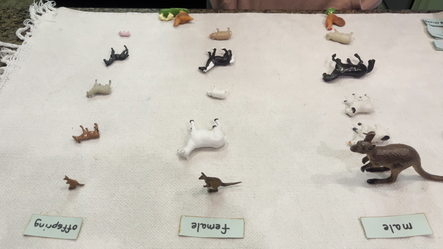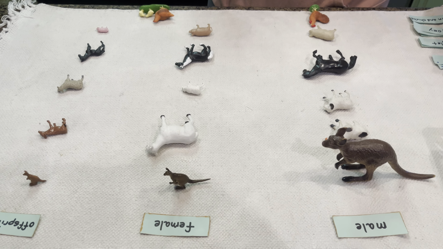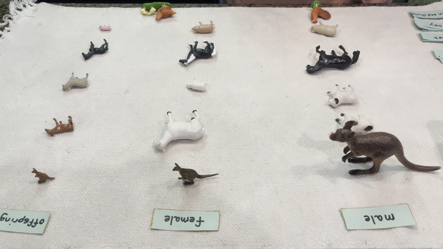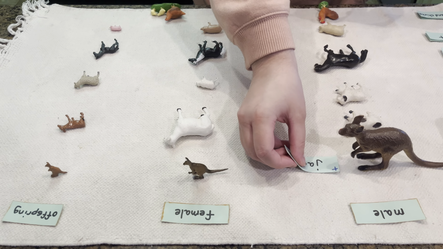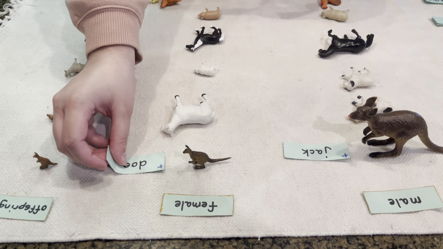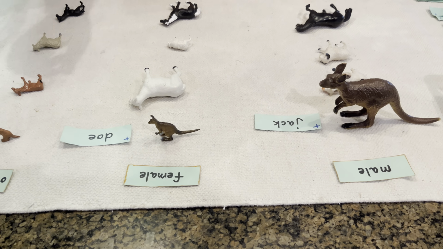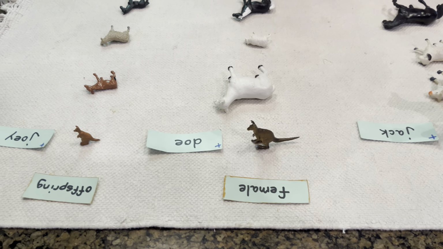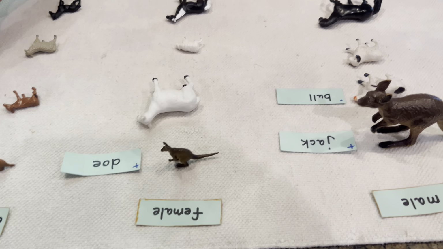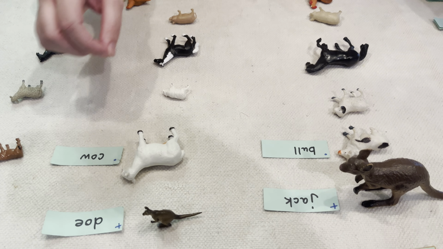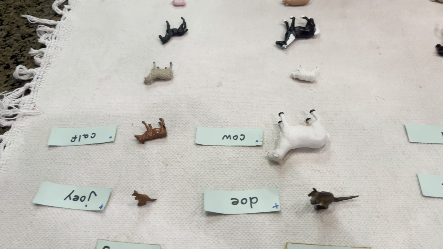So this could be the end of the work if you wanted it to be, but I did the extension of adding the vocabulary words, which if you had a child who was not reading fluently yet, you would just have to name the words for them. So the male kangaroo is called a jack, the female kangaroo is a doe, and the baby kangaroo is a joey. For cows or bovine, you have bull, cow, calf.